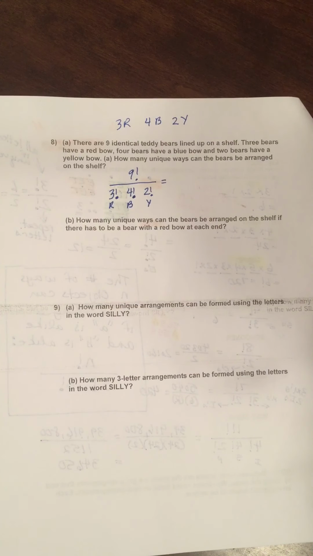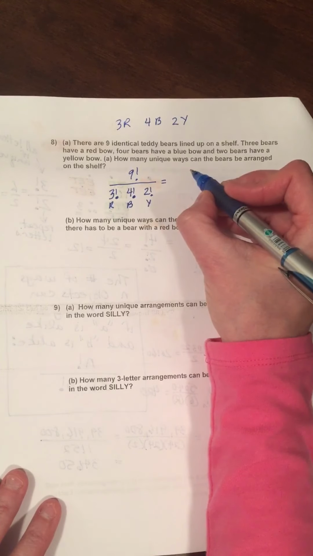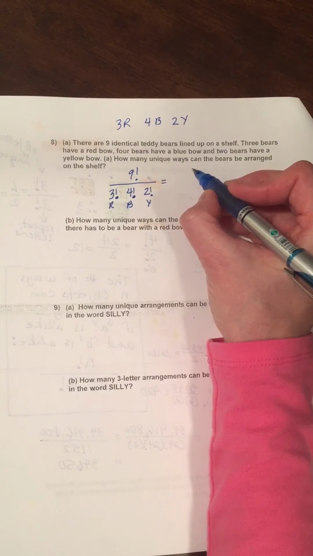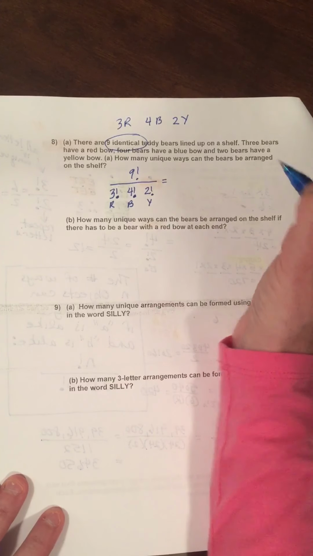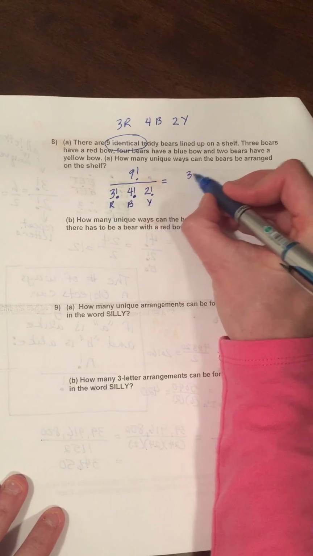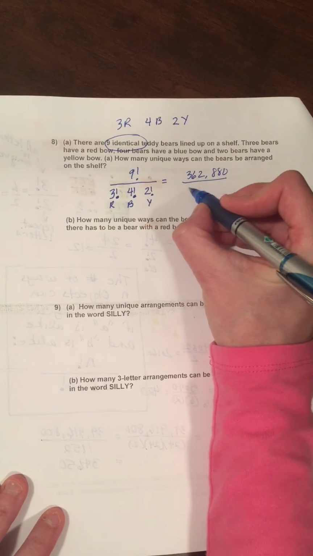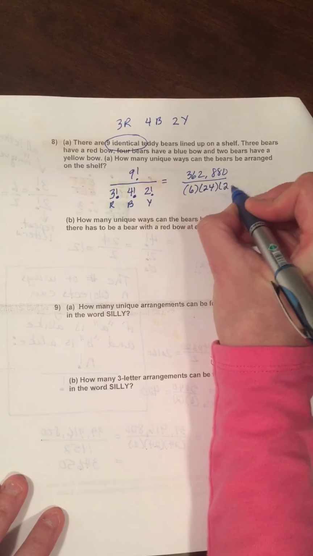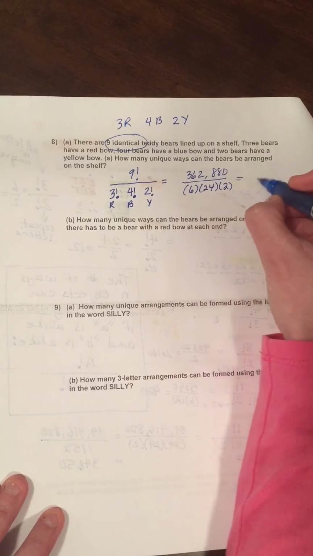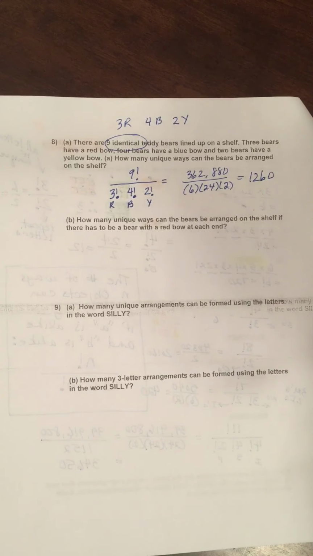So this is extremely similar to the letters question, except that we're dealing with objects that are identical. So 362,880 over 6 times 24 times 2 gives me a beautiful 1,260.